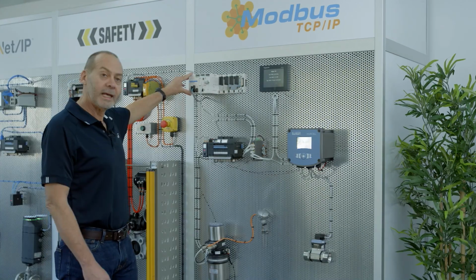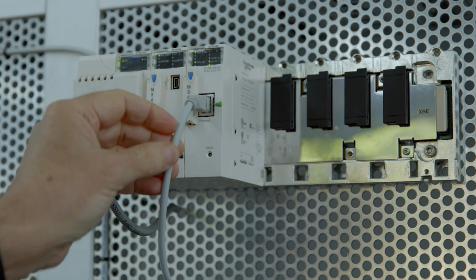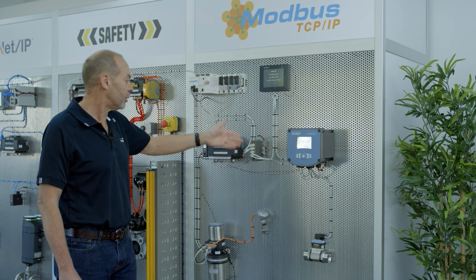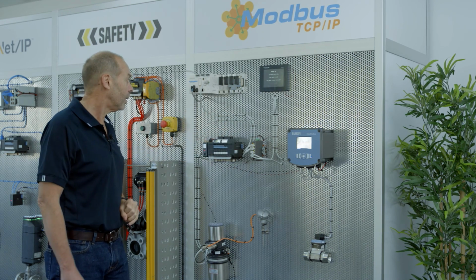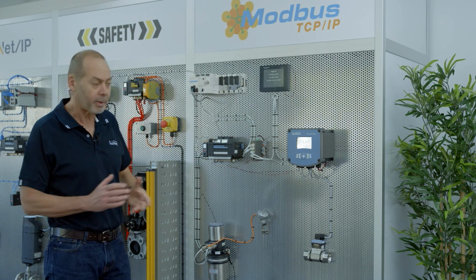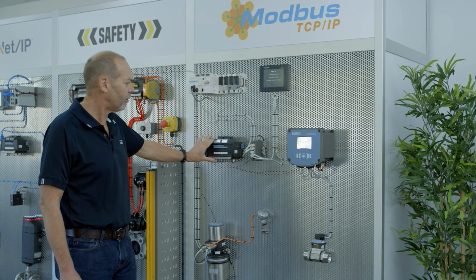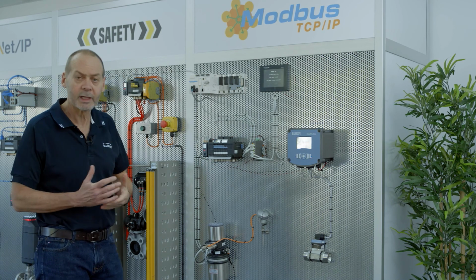We're showcasing it here with a Modicon M340 from Schneider Electric. This has the grey cable coming directly out, which is the Modbus TCP/IP. We've put that into a standard Ethernet switch in a standard star topology. You'll note that all Bürkert products that have Ethernet capability will talk Modbus TCP/IP. So of course this includes the likes of valve islands and multi-controllers, etc., and control valves and the like.